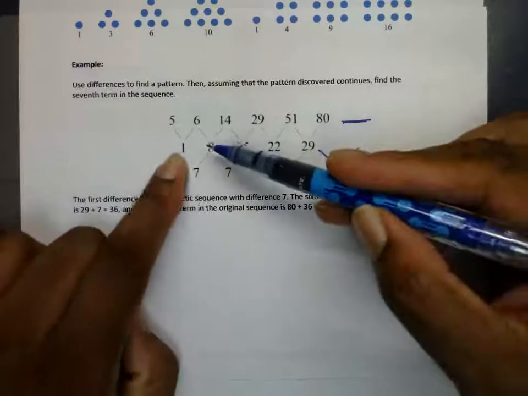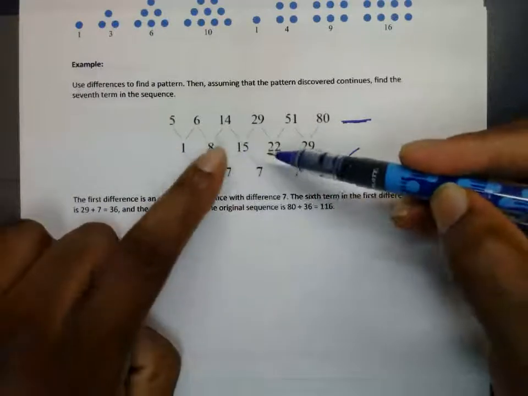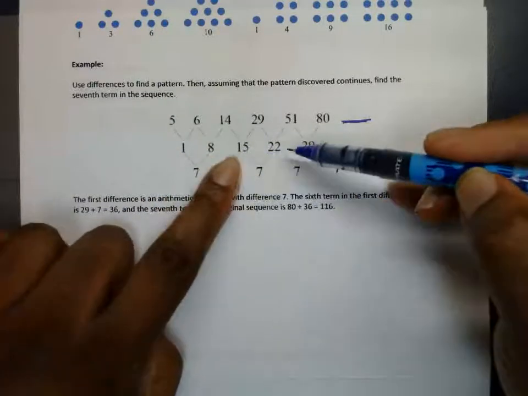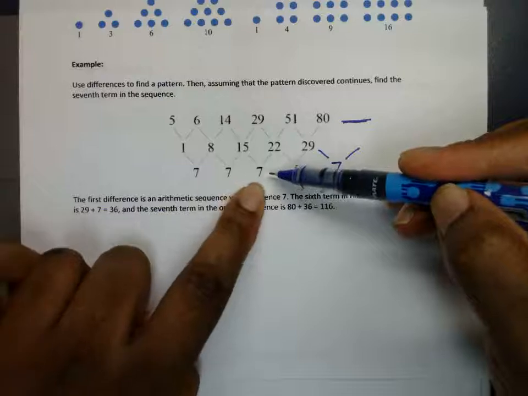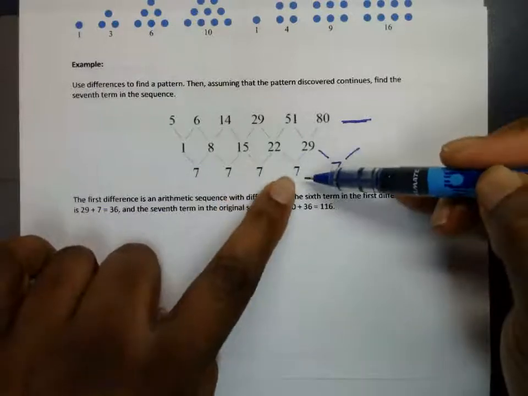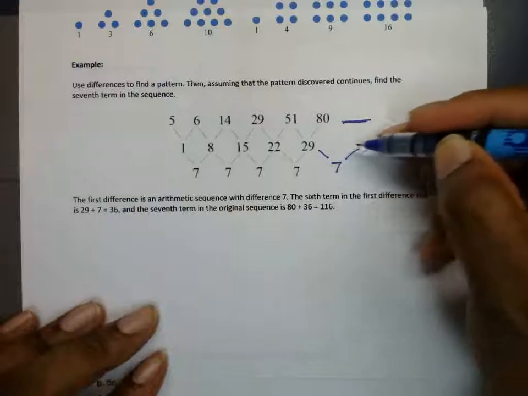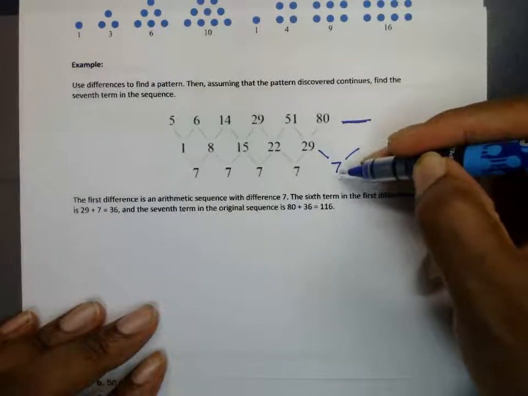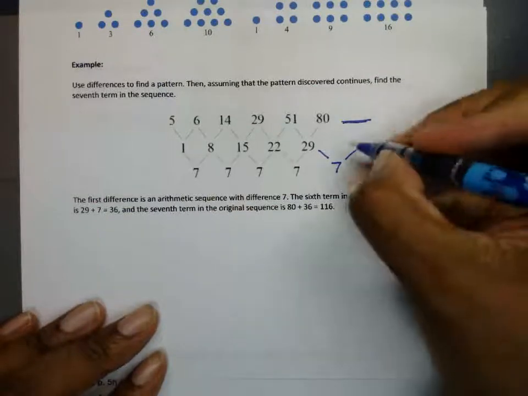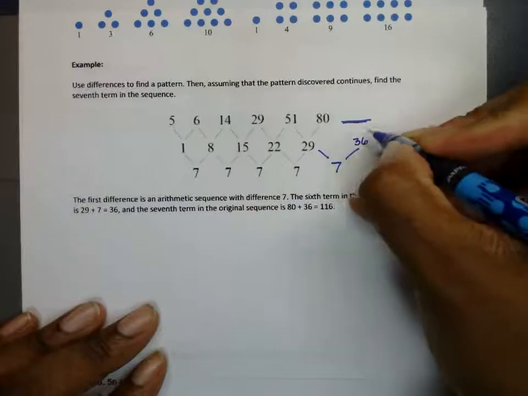Because if you notice here, 1 and 8 has a difference of 7. 8 and 15 has a difference of 7. 15 and 22 has a difference of 7. 22 and 29 has a difference of 7. So that means these two numbers have to have a difference of 7. So if I add that 7 to this 29, I'm going to have 36.